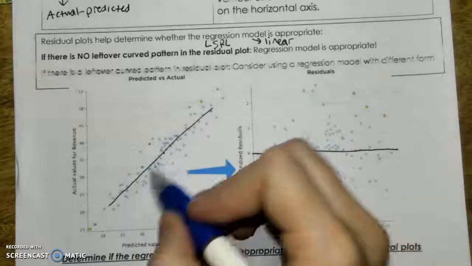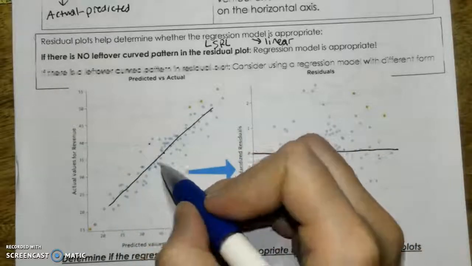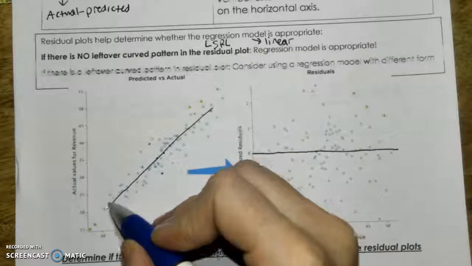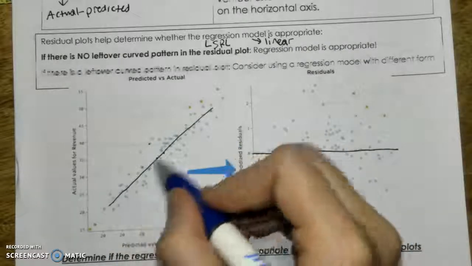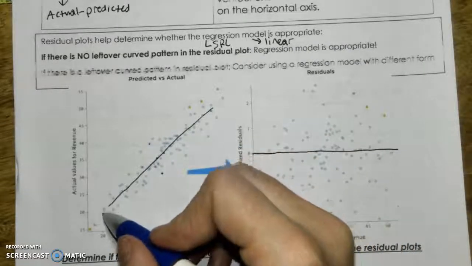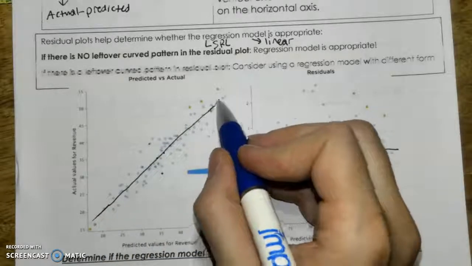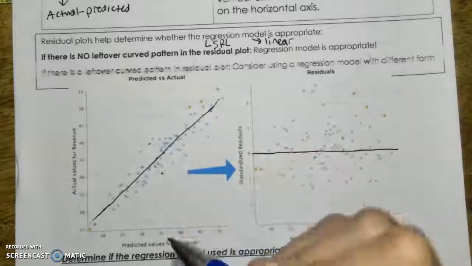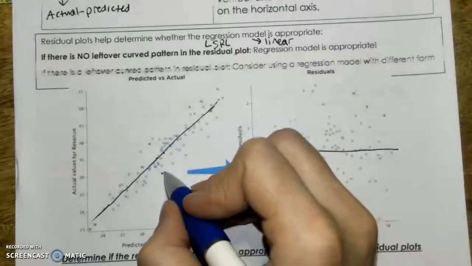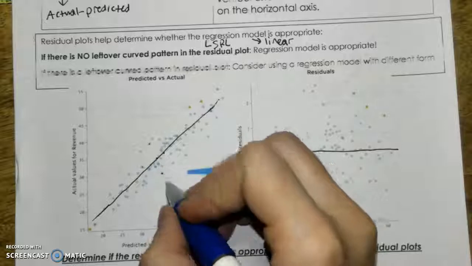Everything below the line, my actual is less than my predicted, right? Because if you think about it, the model is my prediction. So anything directly on this line here is my predicted value of y, my y hat. The dots are just my actual numbers. So this dot right here would have a negative residual.